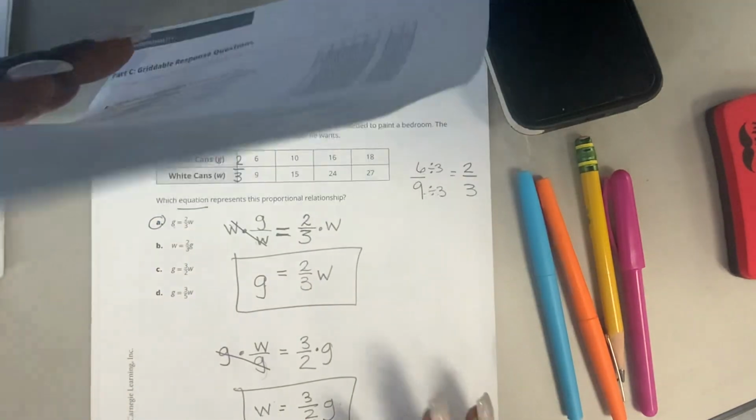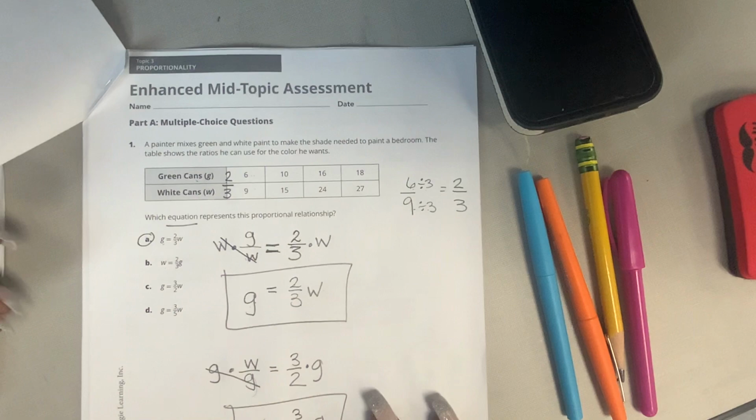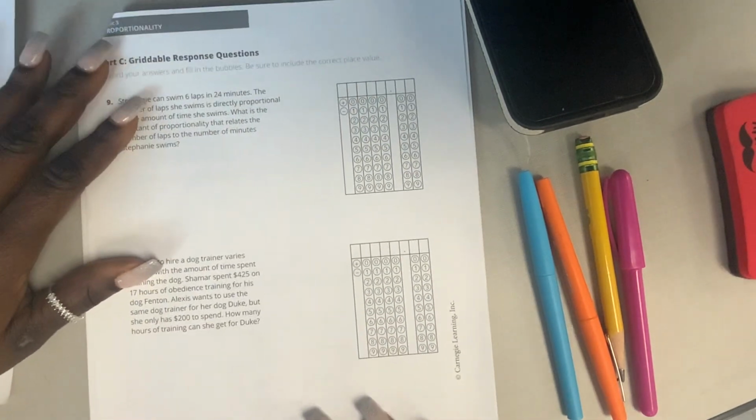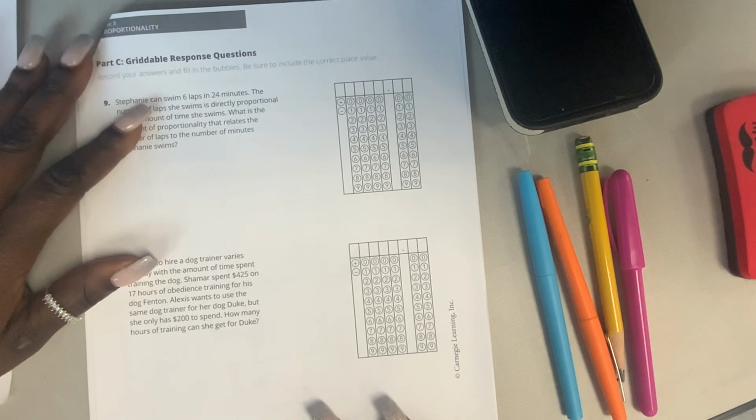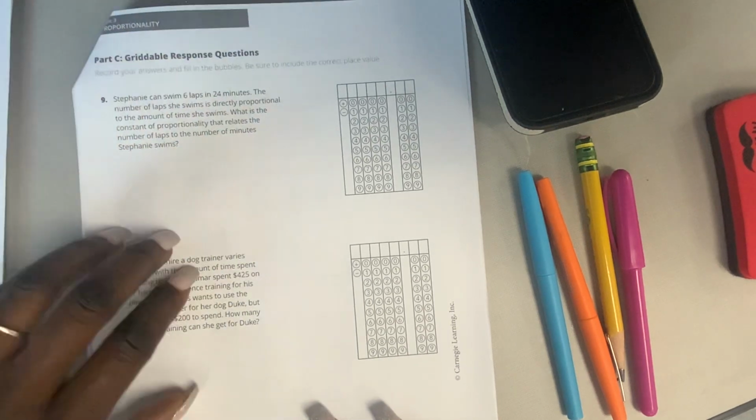This is part C of the questions that I want to work out for you that will help you pass your exam on Tuesday and Wednesday of next week, which I believe is October the 11th and 12th. So these are your griddable responses.